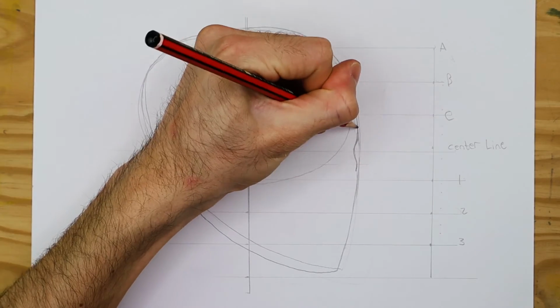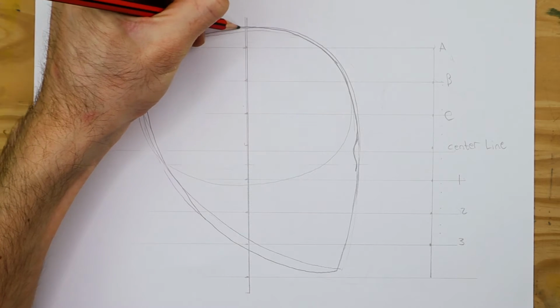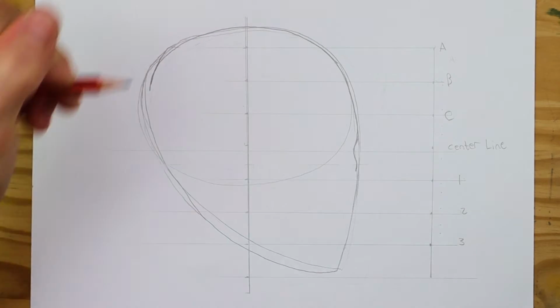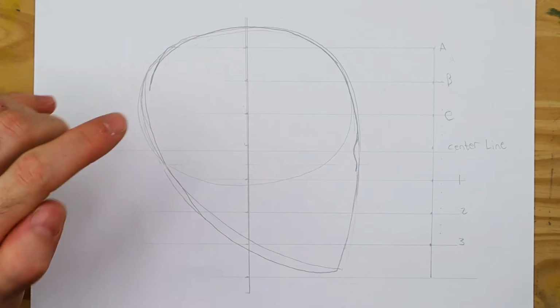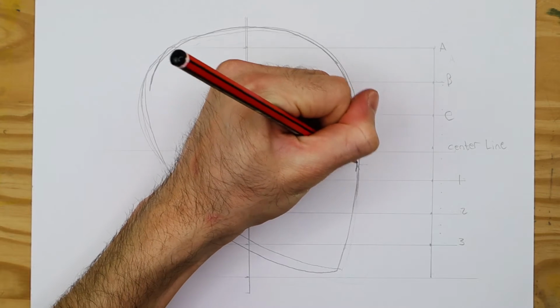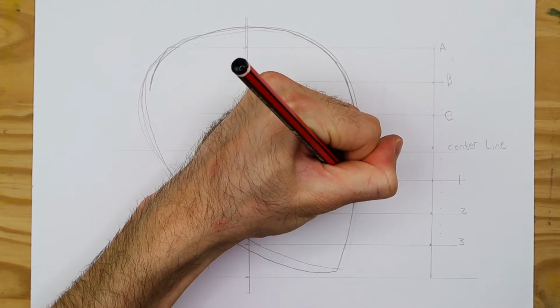Now we're going to start by drawing the nose and lips, so we can now proceed to draw the eyebrow ridge and the nose. The eyebrow ridge will be drawn as a small indentation in the face, and this will be drawn directly on the center line of the face. This indentation can then extend into the nose shape, which will fall between lines 1 and 2.